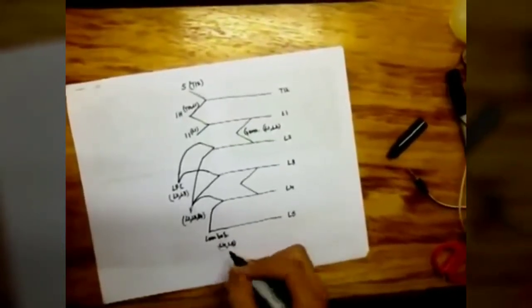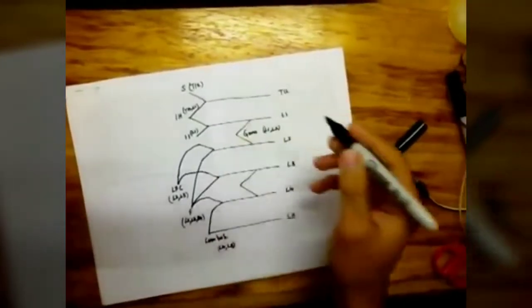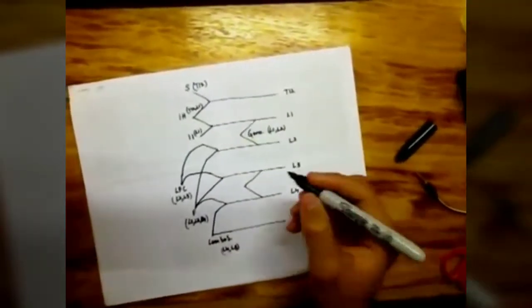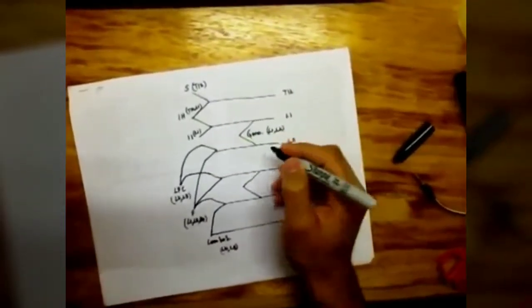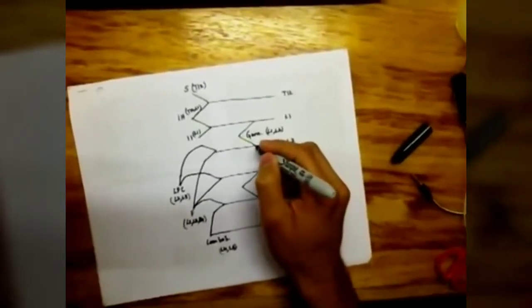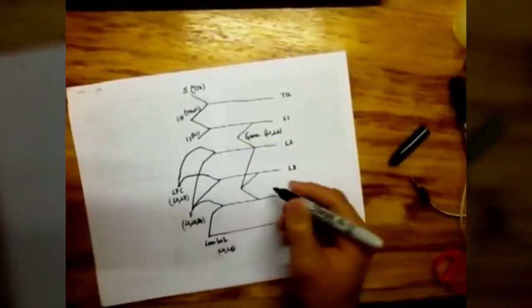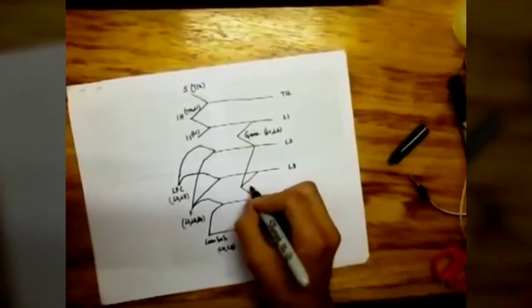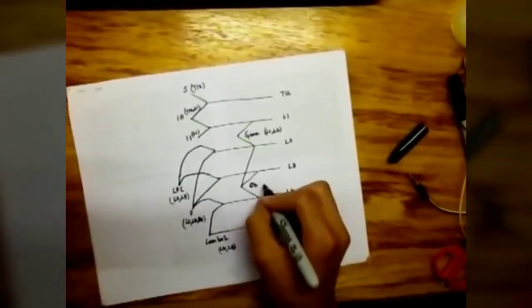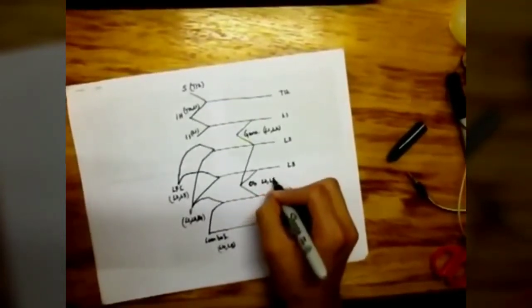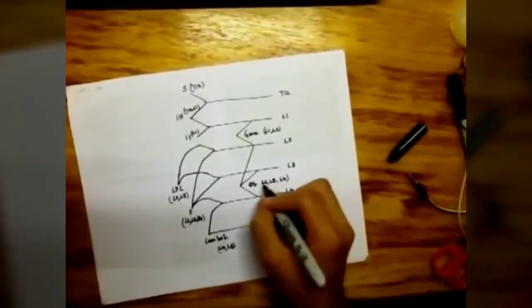So L4 and L5. Now the only thing that doesn't fit into an easy scheme is your obturator, and for that all you have to do is make a branch from L2 to the meeting point of this, and you will get your obturator. So that will be L2, L3, and L4. Alright, there you go. I hope it helps.